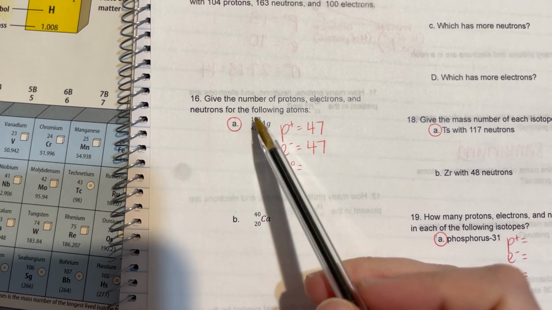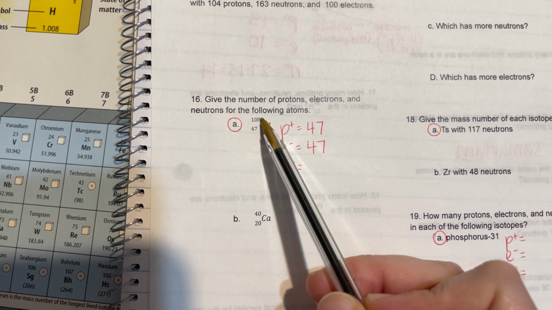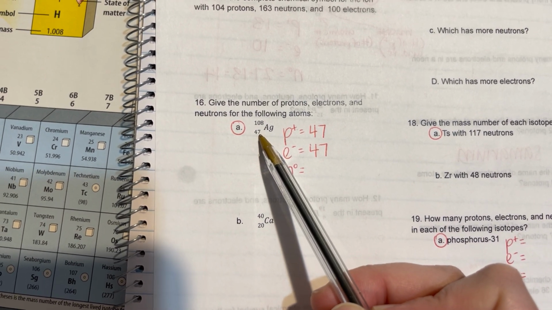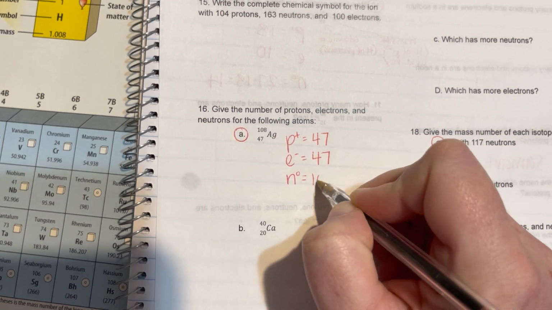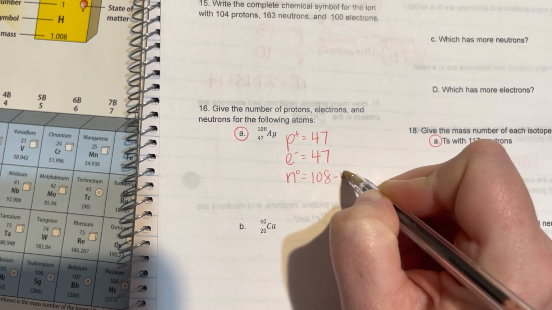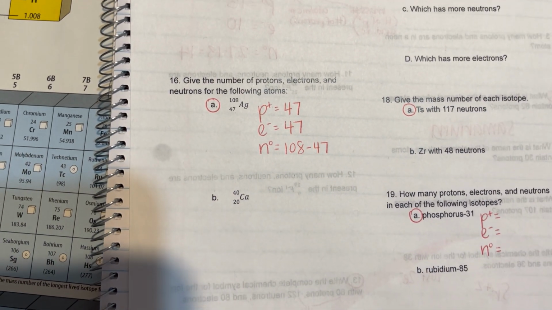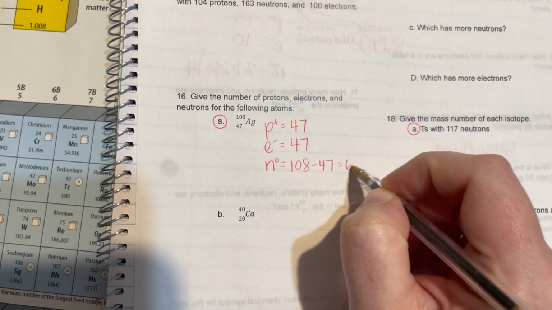And then for number of neutrons, again, we subtract the mass number minus the atomic number. So 108 minus 47, which is 61.